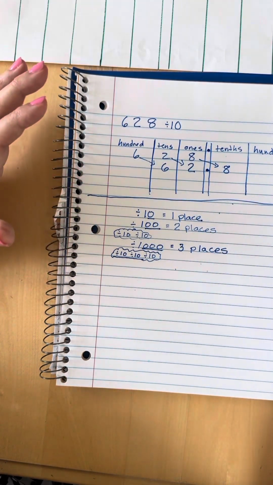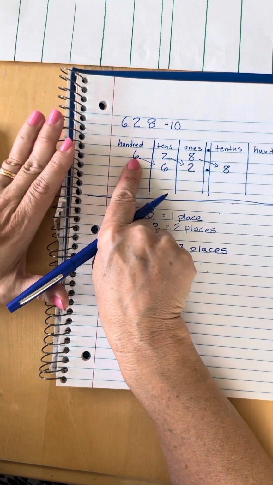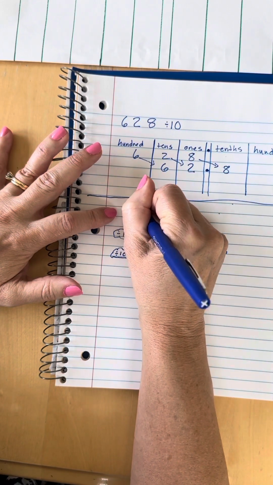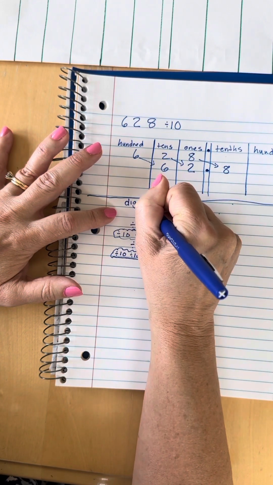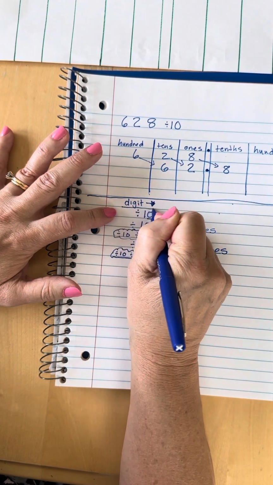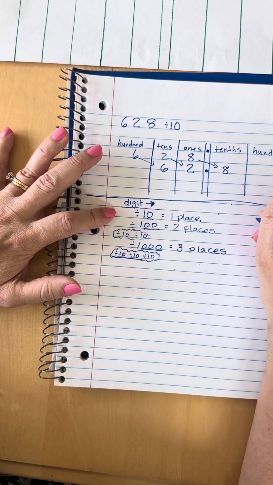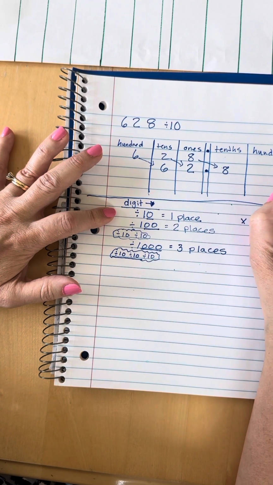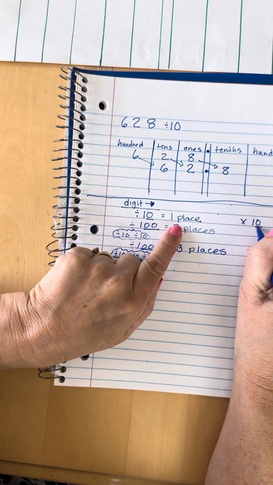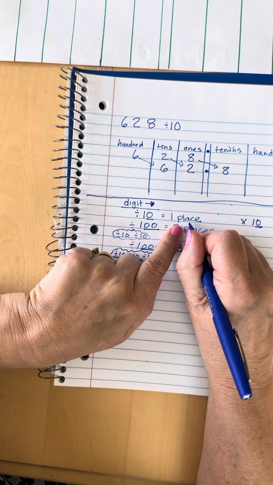Now, the interesting thing about this is if we're dividing, notice our digit is moving to the right. So the digit goes that direction. There's our arrow to the right. Now, over here, let's say we're multiplying. If I'm multiplying by 10, it still has this 1 zero, the 1 place, just like we've shown the relationship on our place value chart.